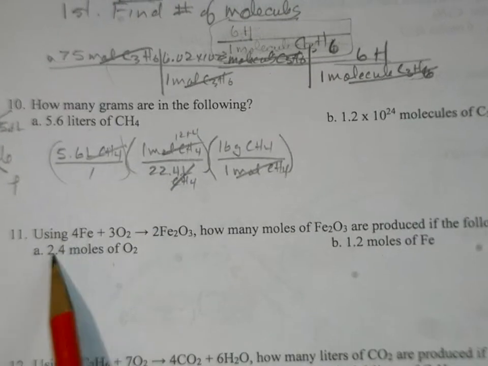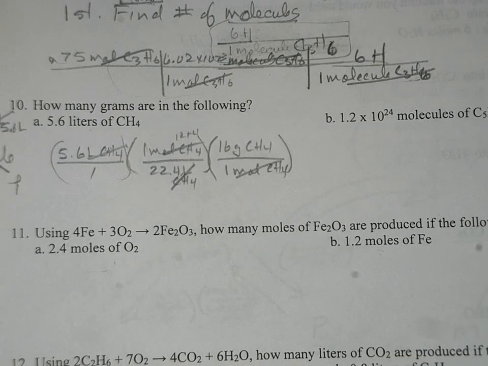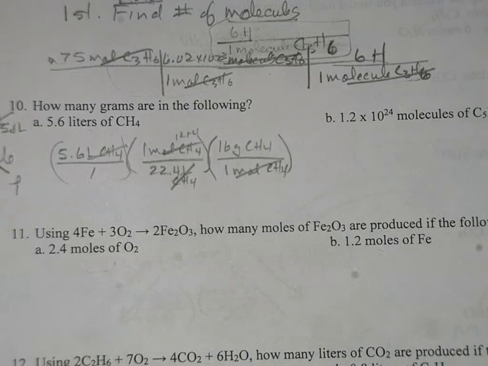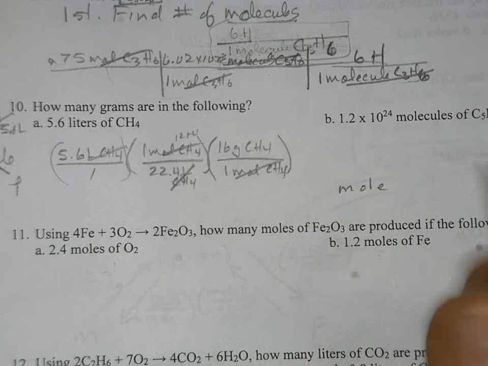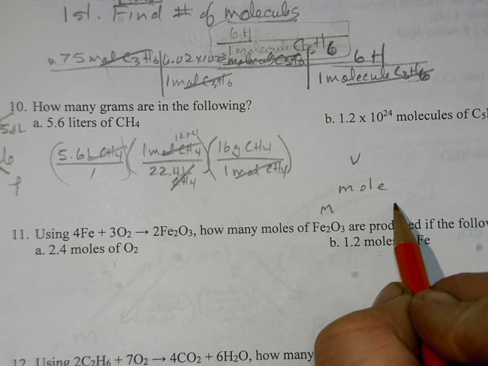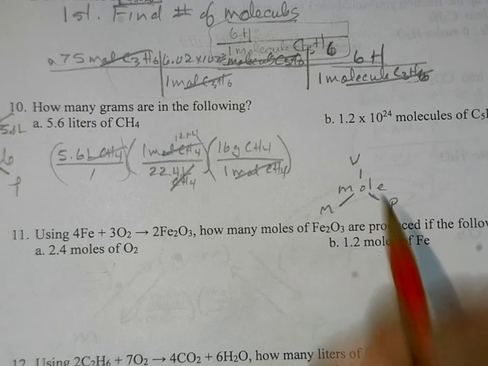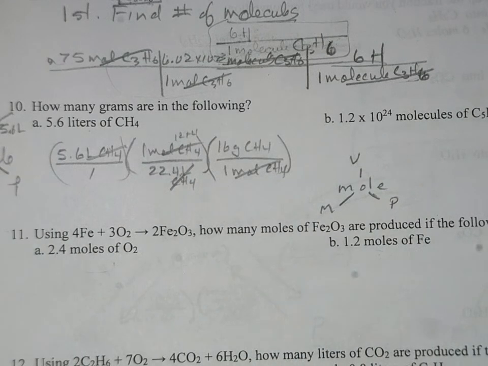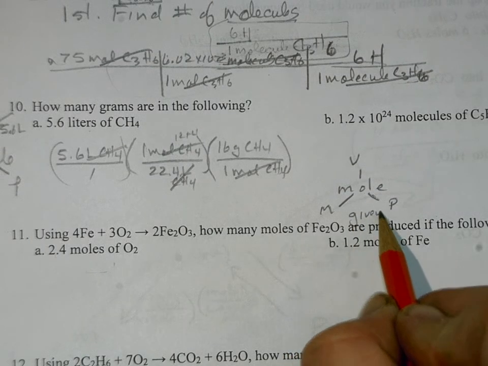I'm only going to do part A on these because for the most part they're almost the same thing, you're just using a different given. What I cannot say enough to you: draw yourself a very simple mole MVP triangle to use as a roadmap to help you figure these out, because just about all these problems involve converting from one compound, what we'll call the given in the problem.